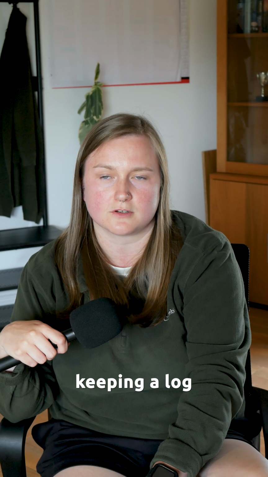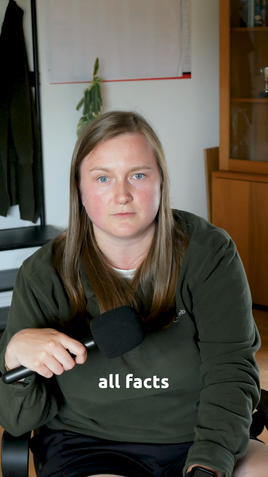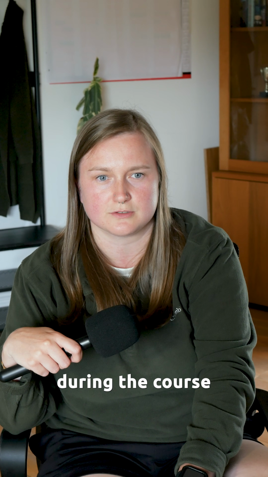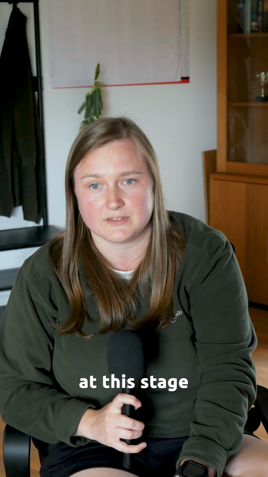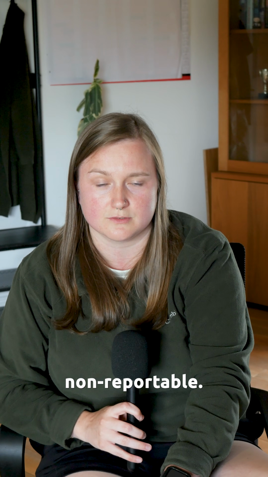As you've been keeping a log of your actions and findings throughout the investigation of the breach, Article 33.5 requires you to document all facts and any actions taken during the course of the breach. This includes, at this stage when you've deemed it non-reportable, your reasoning for why it is non-reportable.